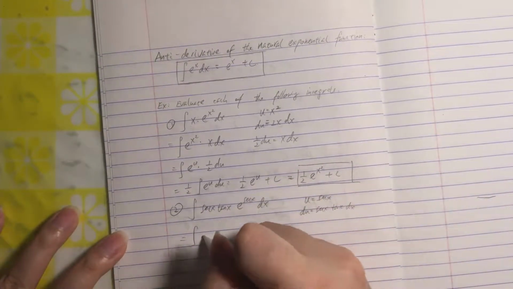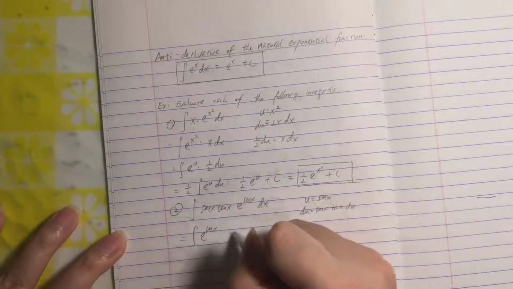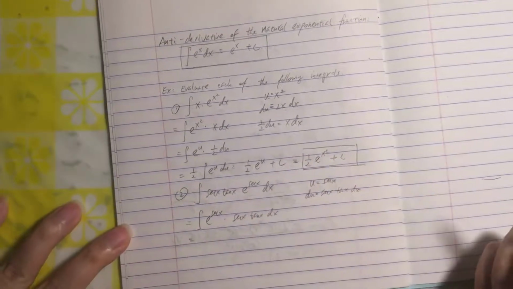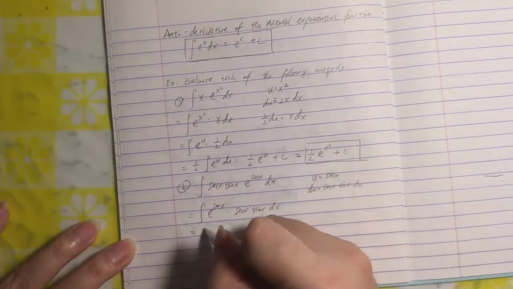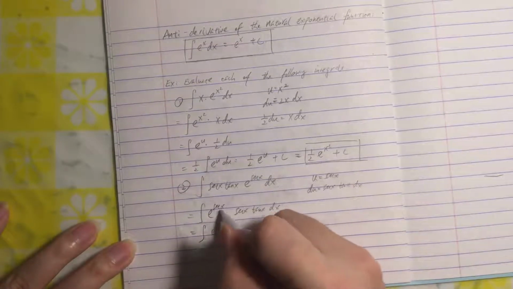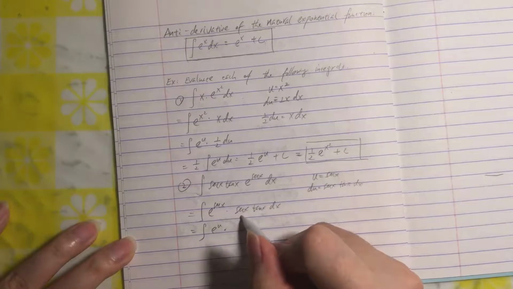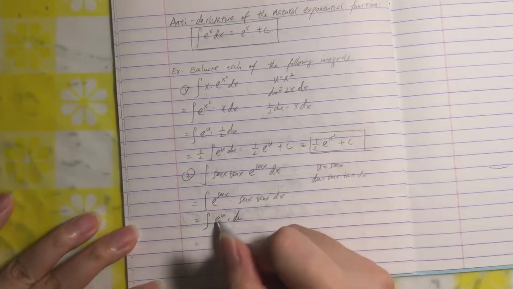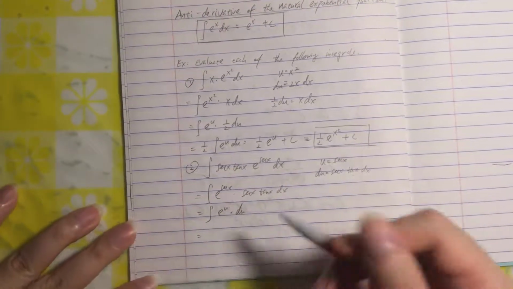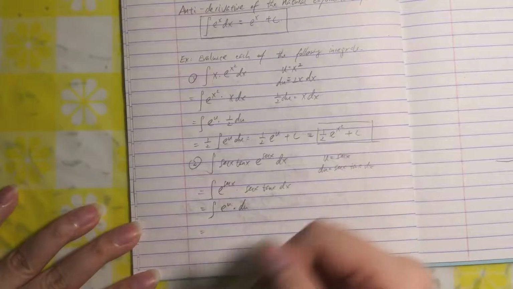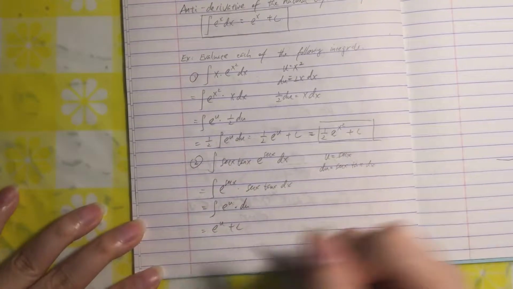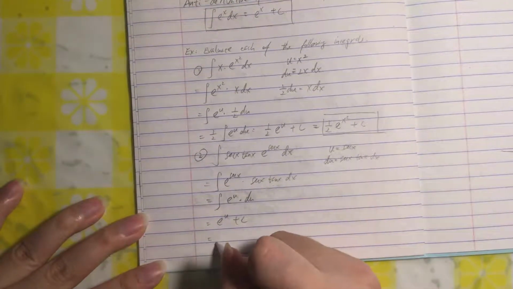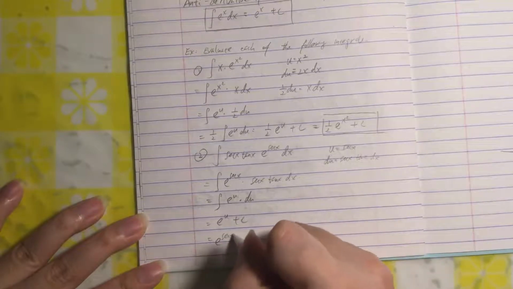This function can be rewritten as e to the power of secant x times secant x tangent x dx. Then substitute. We have e to the power of u, secant x is u, times secant x times tangent x dx. Secant x tangent x dx is du. So we get e to the power of u times du. Then take antiderivative. Antiderivative of e to the power of u stays the same. I get e to the power of u plus c. Then for the final answer, replace u with secant x. The final answer is e to the power of secant x plus c.